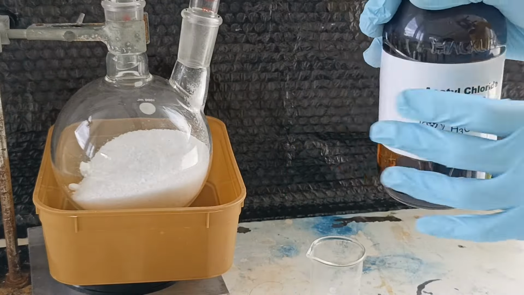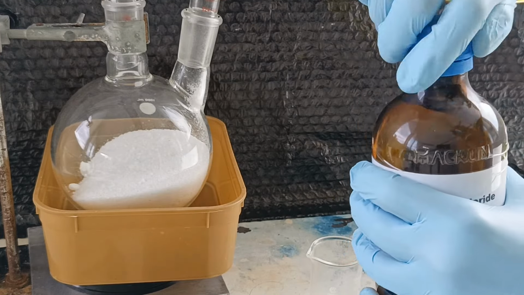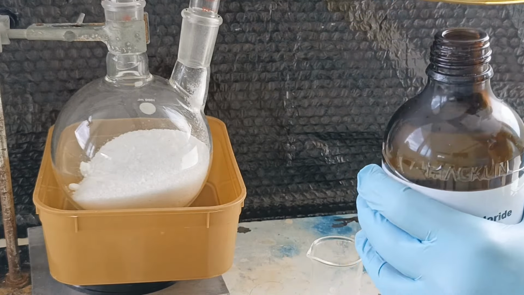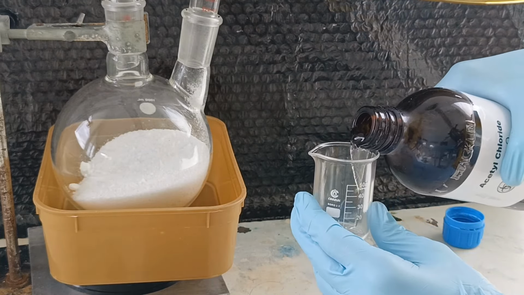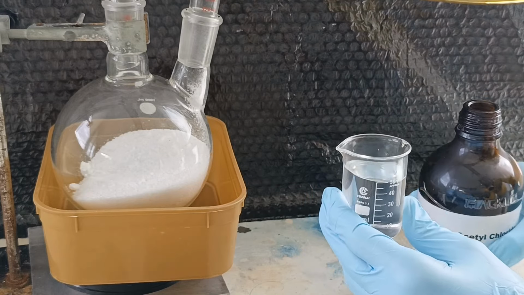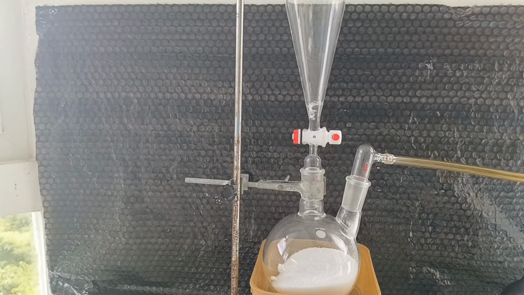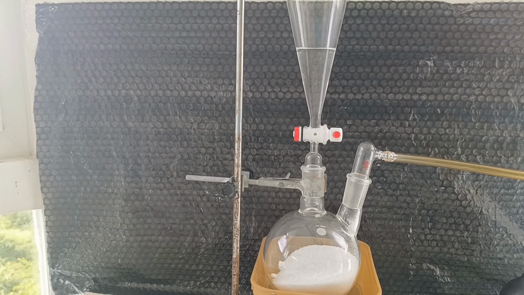I then needed to measure out 90 milliliters of acetyl chloride. It's extremely important to use a respirator when handling acetyl chloride. This is because acetyl chloride is very toxic and it reacts with the moisture to form HCl gas, which is also corrosive. I then added 90 milliliters of the acetyl chloride to the addition funnel on top.